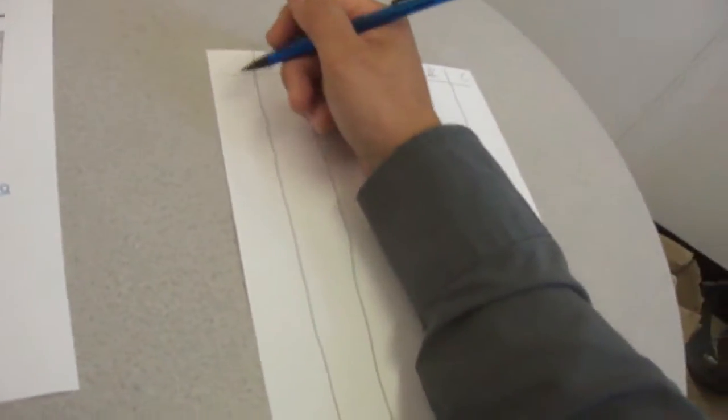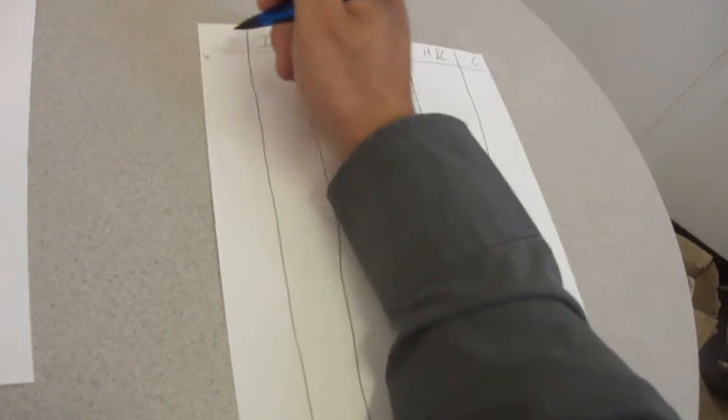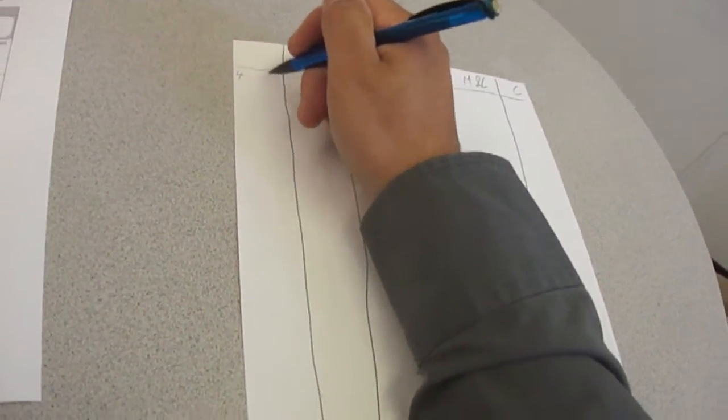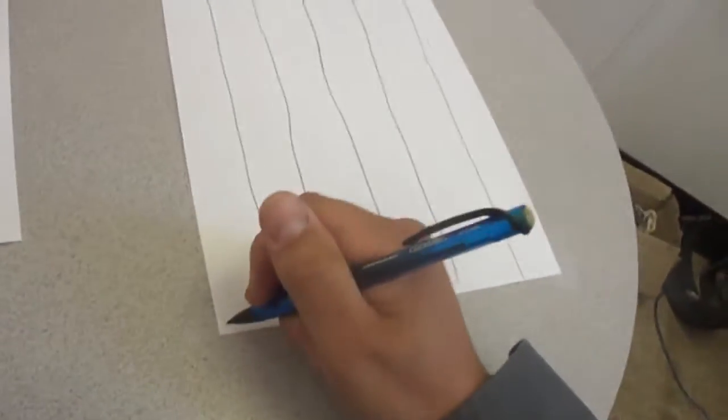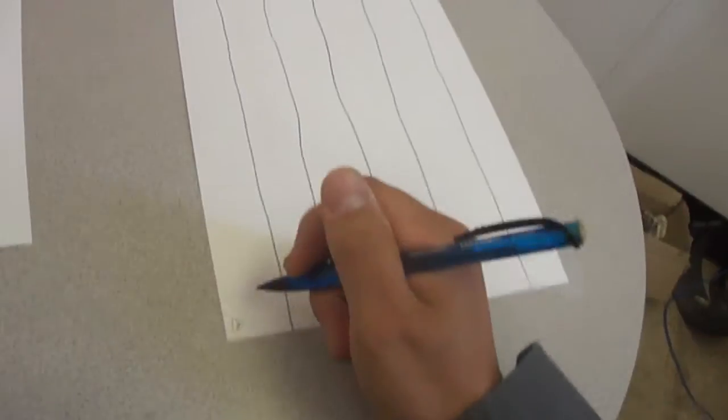And now from here I'm going to do my knowledge areas on the left hand side. What I'm going to do is start with numbers. I know that the first knowledge area is chapter 4. And I'm going to leave room on the right hand side to write what that knowledge area is. And I know the final one is 12.